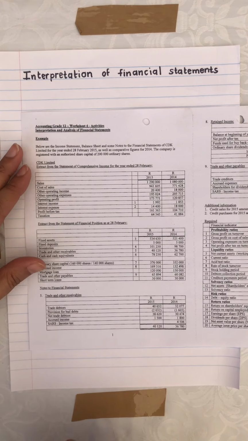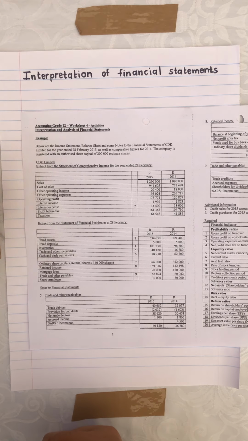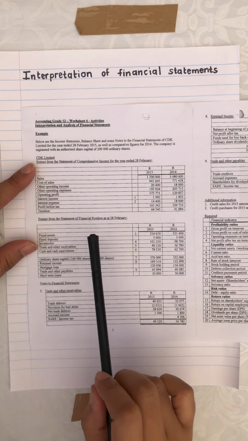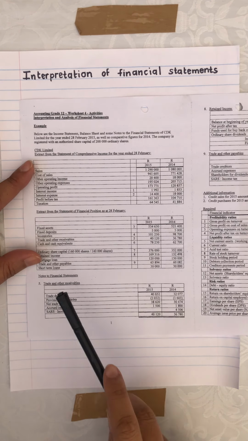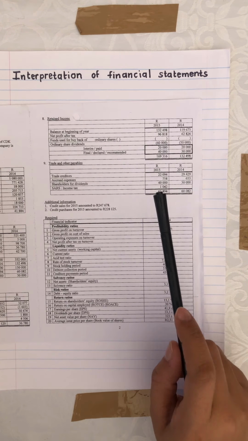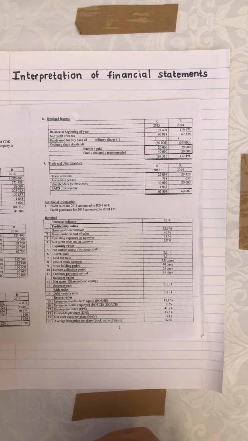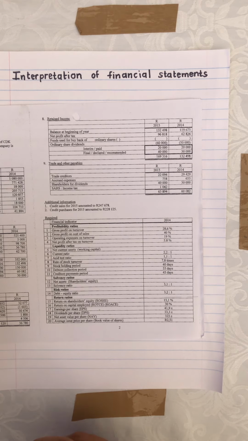So let's do the example together so that we can get a better understanding of these ratios. So basically here we've got an extract of the financial statements. We've got an extract of the income statement. Here we've got an extract of our balance sheet or our financial position. We've got note 5, we've got note 8, note 9, and then they're asking us to calculate all these formulae. Let's start with the easier ones. We're going to go through them as quickly as possible.